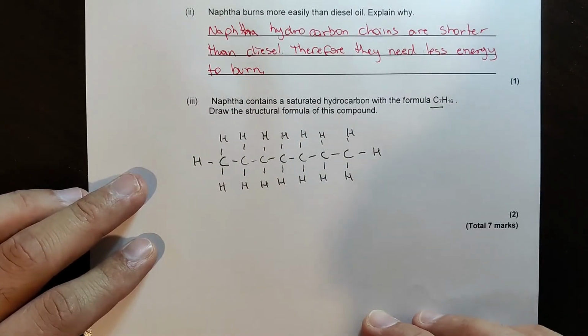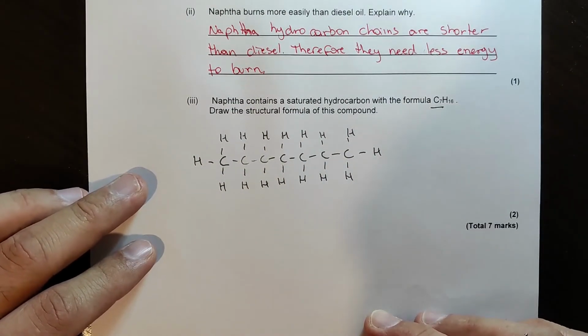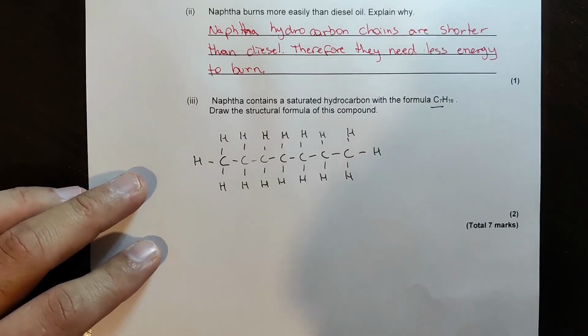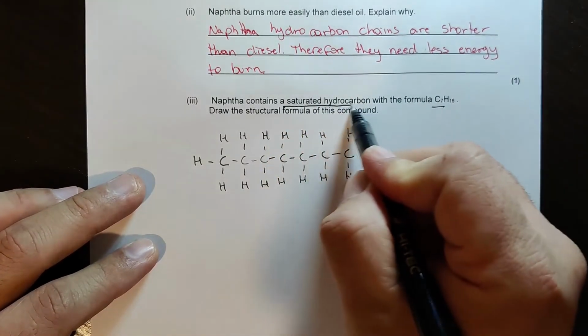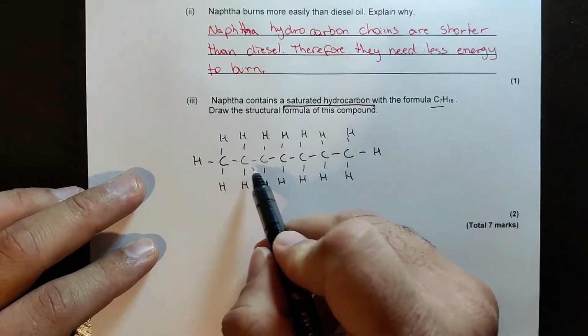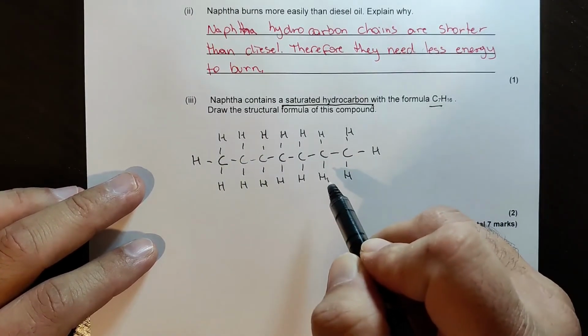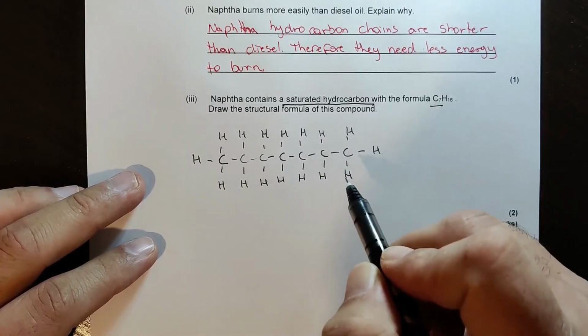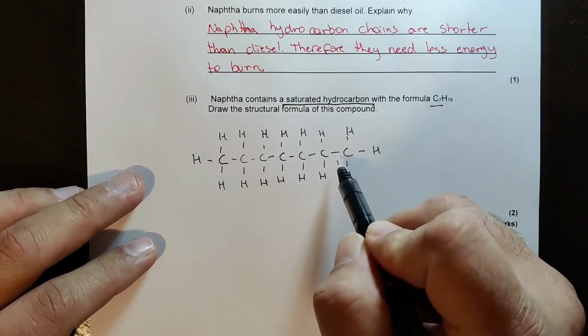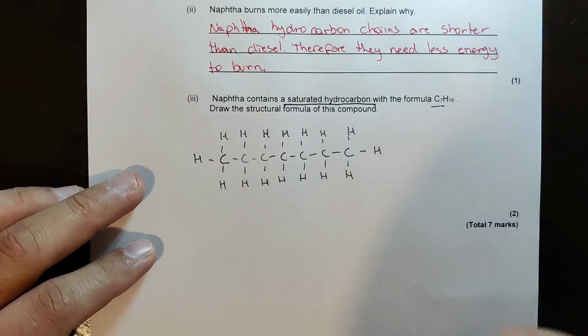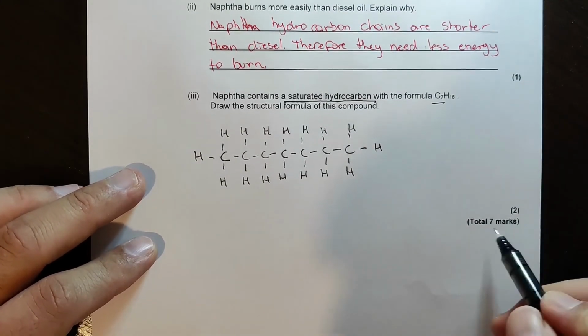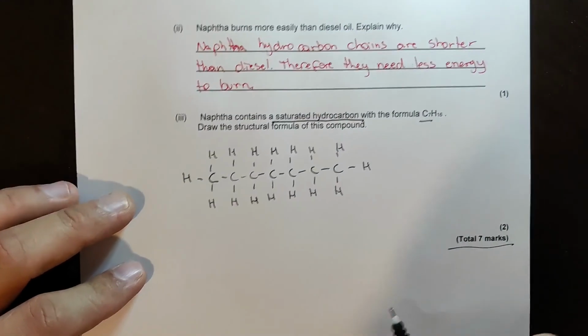And there you have it, 7 carbons, 16 hydrogens, and it's a saturated hydrocarbon, meaning that it's gonna have only single bonds and there is no more space to add anything else in there. Okay, if it was an unsaturated one, you will have a double bond somewhere, which means that you could still add stuff into that chain. Okay, and that will be 7 marks altogether.